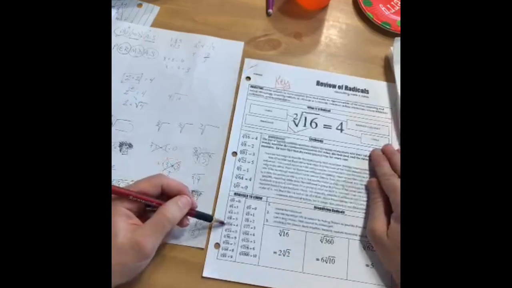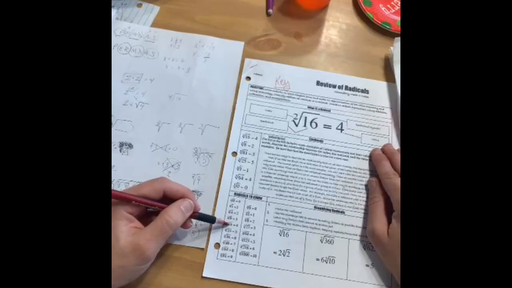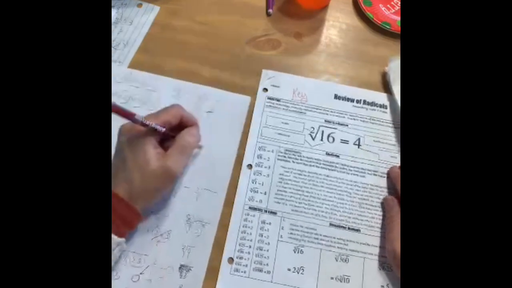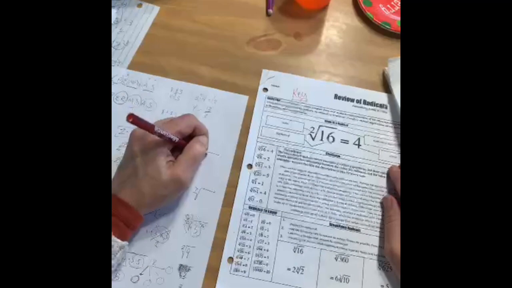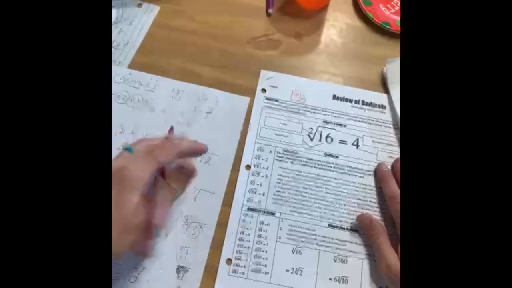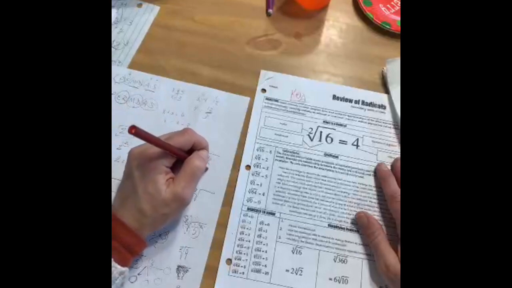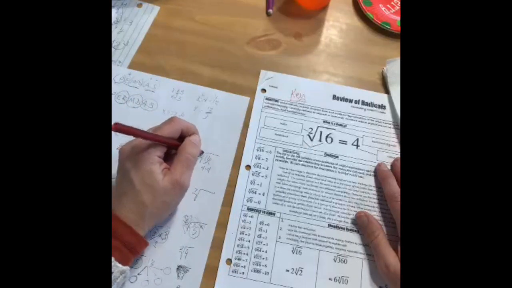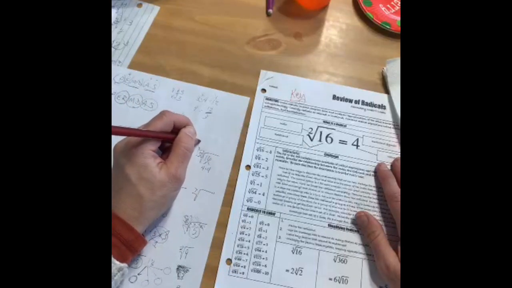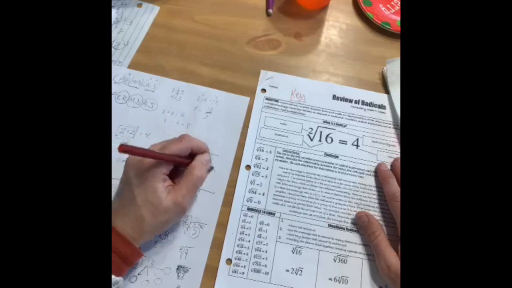So perfect squares, square root of 16. 16 is 4 times 4. Like on your bonus sheet, it shows the factor tree, 4 times 4. My index says I need 2.